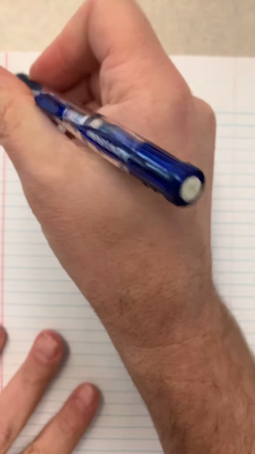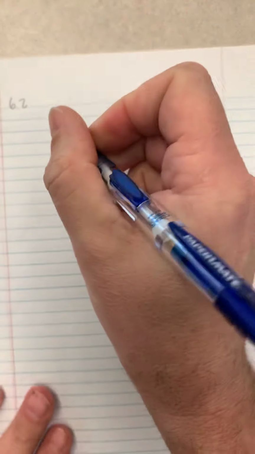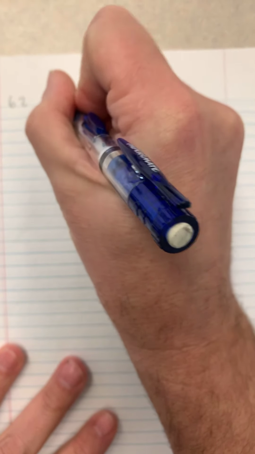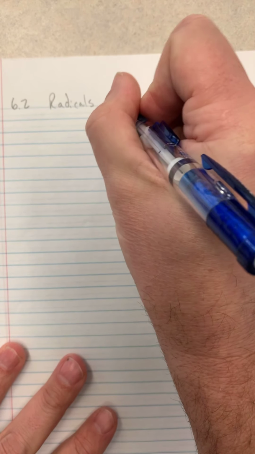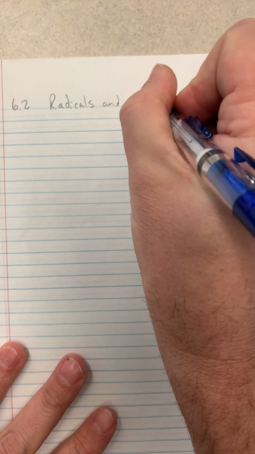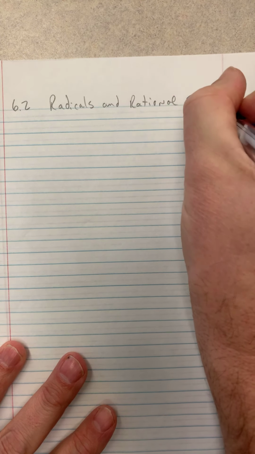Okay, so we are moving on to 6.2. And 6.2 title, Radicals and Rational Exponents.